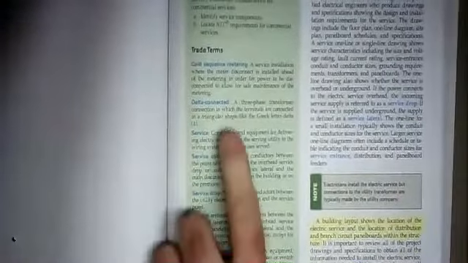But let's take a look at 26308, commercial electric services. And as always, they have trade terms. You should read through these trade terms.